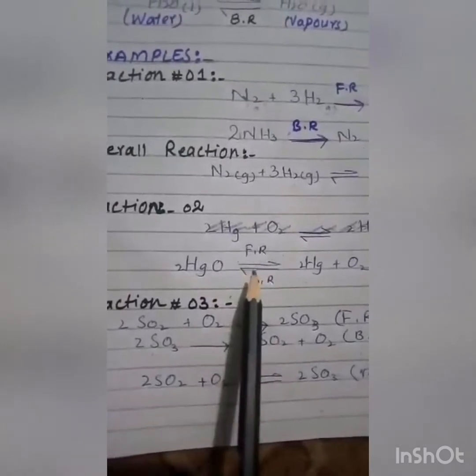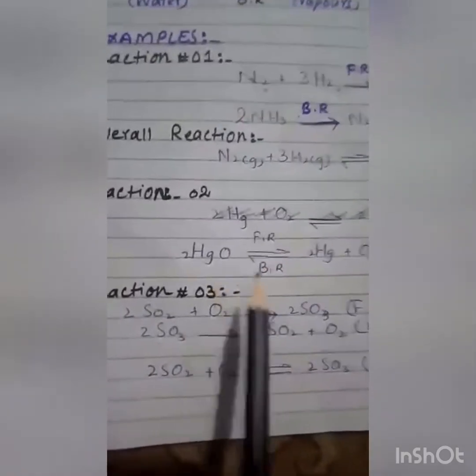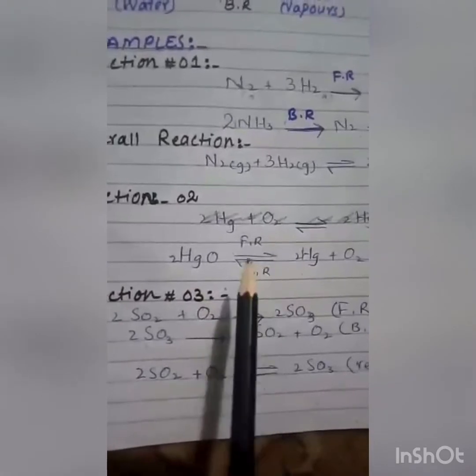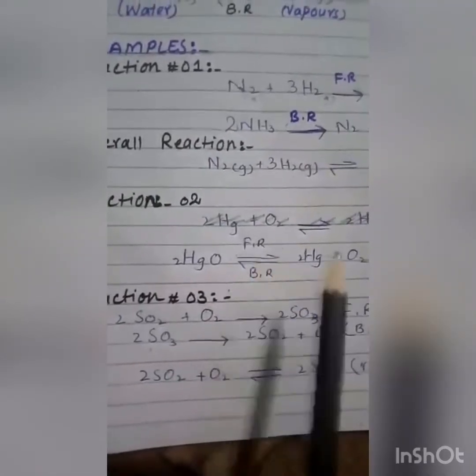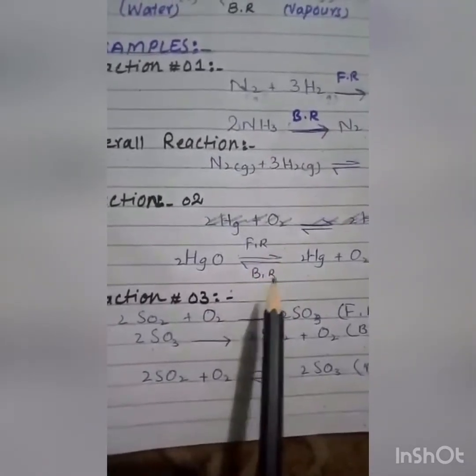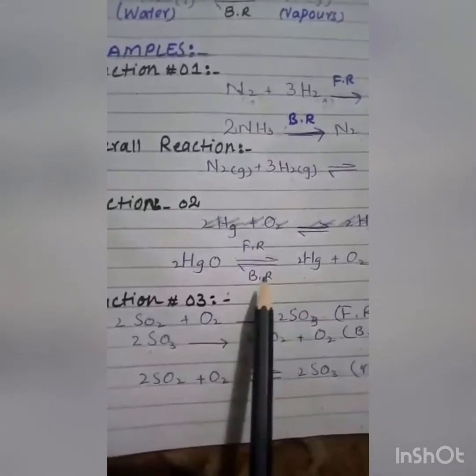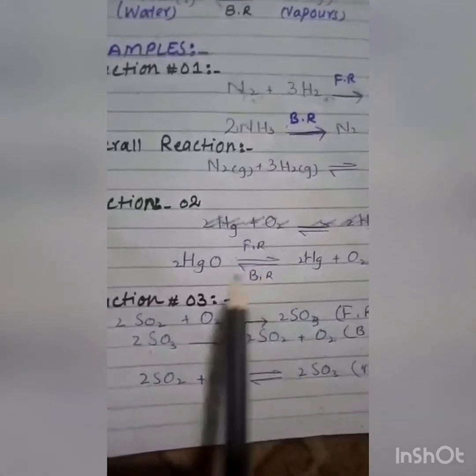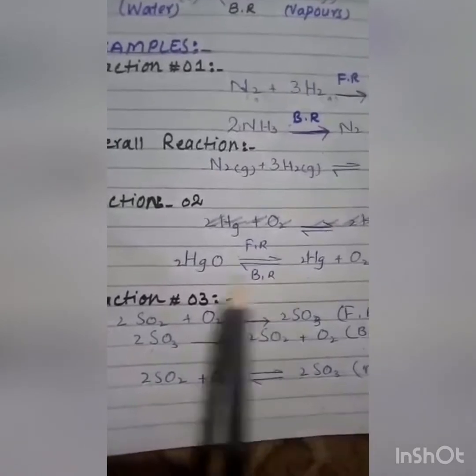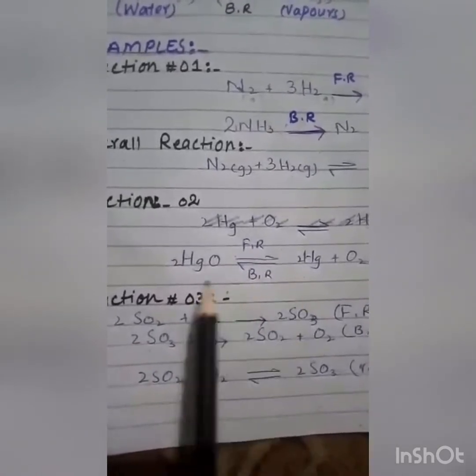Or we can say there is a reversible reaction, because we know that reversible reactions are those reactions in which the forward and backward reactions occur at the same time in the same system, or we can say that the rates of the reactions become equal to one another.